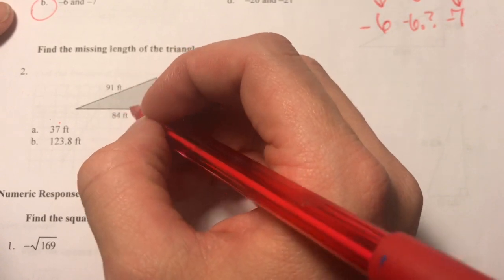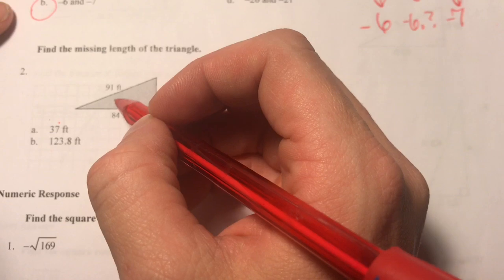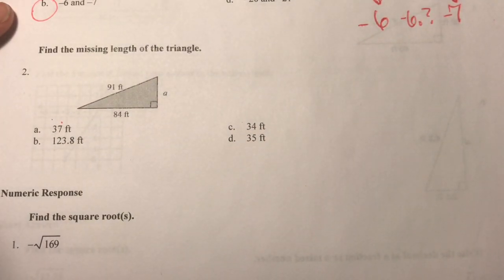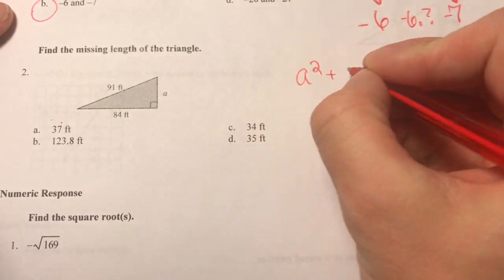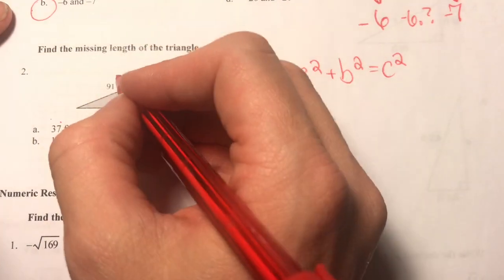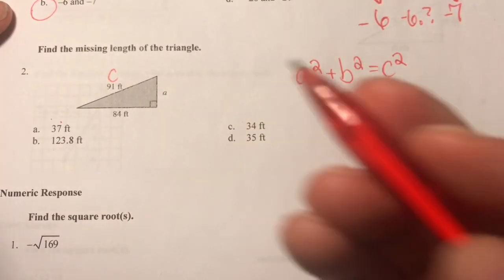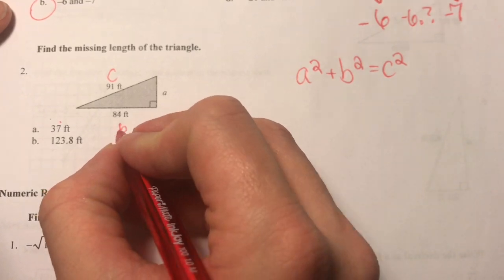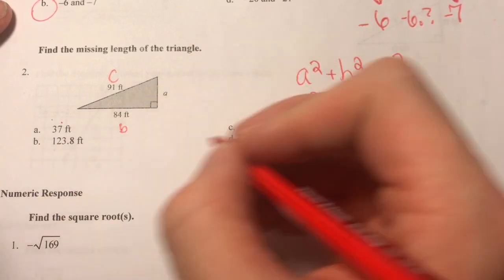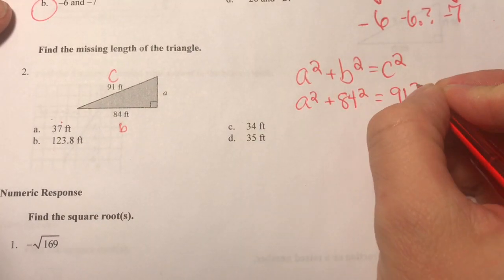This is Pythagorean Theorem. I know it's Pythagorean Theorem because Pythagorean Theorem says that if you need to find the missing side of a right triangle, you need this guy. A squared plus b squared equals c squared. C is always your hypotenuse. Always, always, always. This tells me that this is a, so I'm going to go with it, making this b. So I have a squared plus 84 squared equals 91 squared.